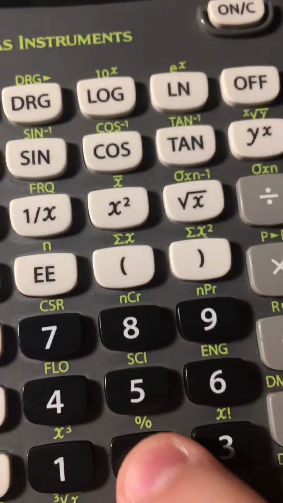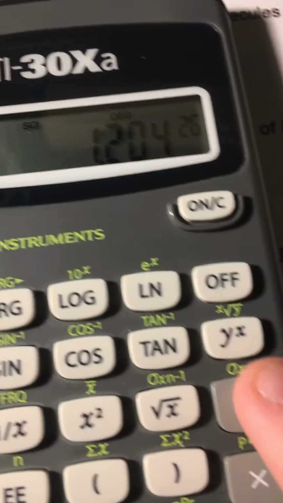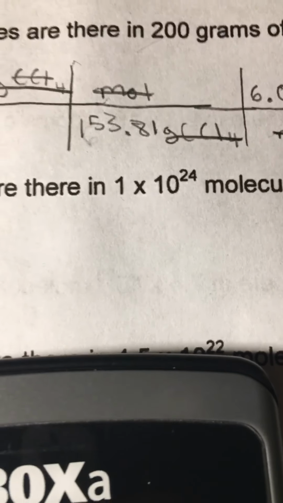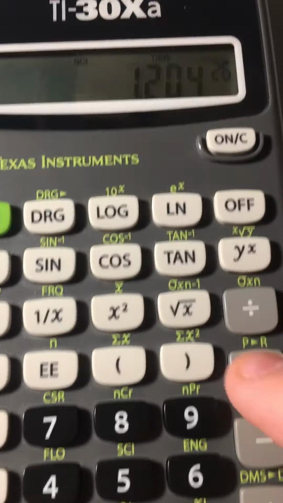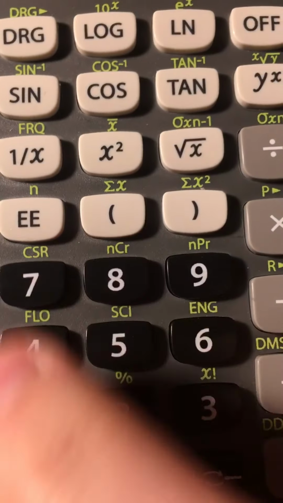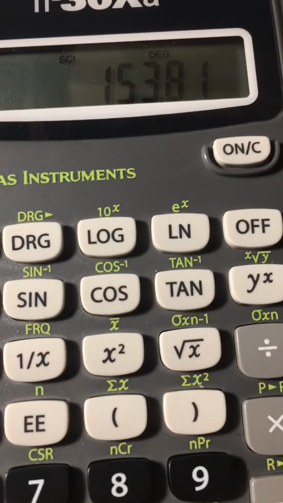And then you click 23, set it, and you equal it. Now, look over here. You see how it's divided by 153.81 grams? Click divide. 153.81.